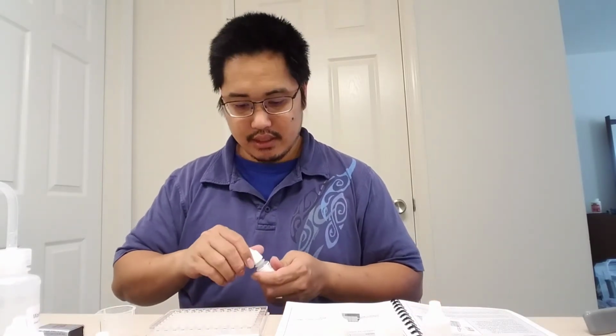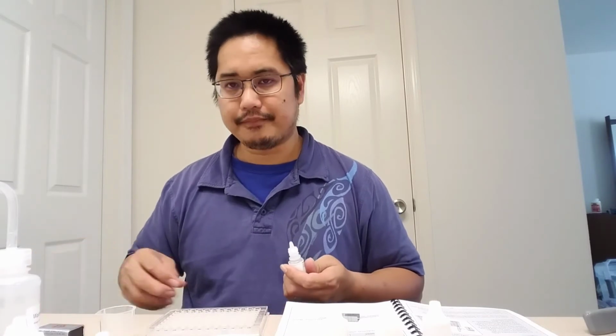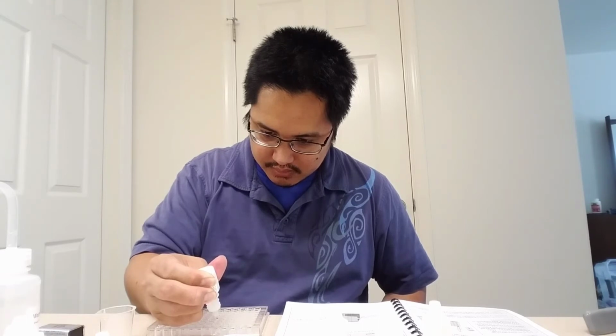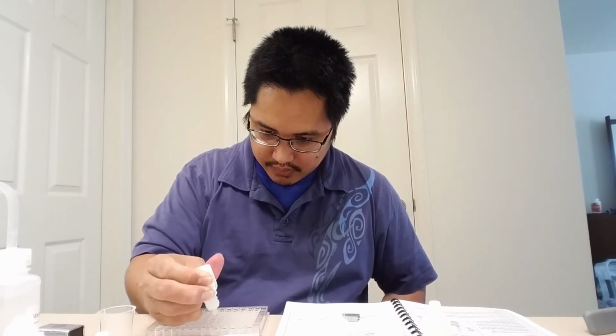And then in the last well, I'm going to put 5 drops of glycerin. Keep in mind the glycerin is a lot more viscous than the other solutions, so you're going to have, not a hard time, it's just the drops might come out very slowly. So be patient with this one. 1, 2, 3, 4, 5.